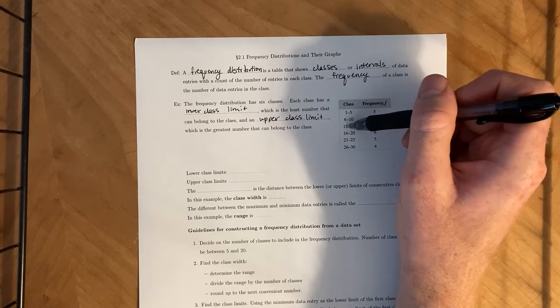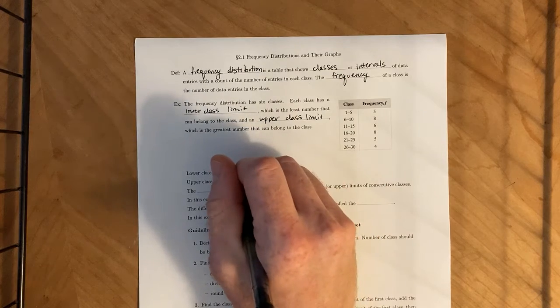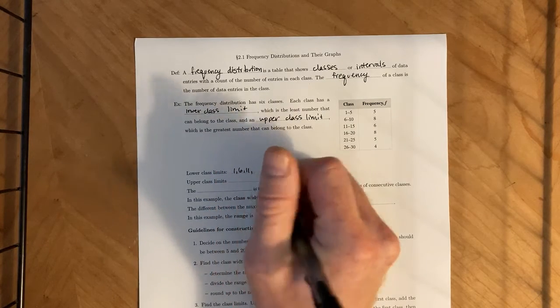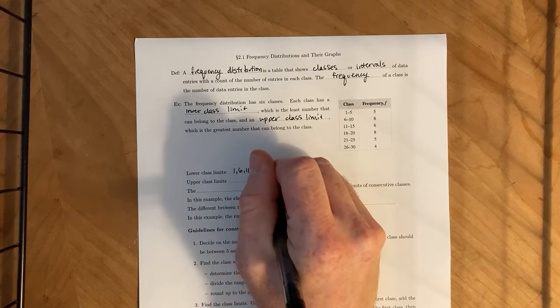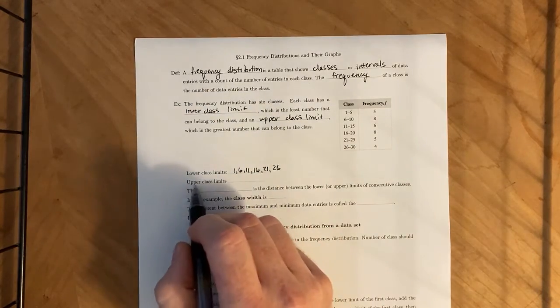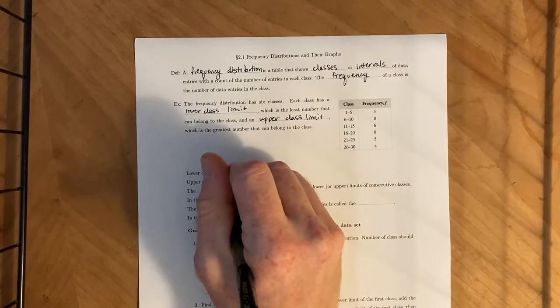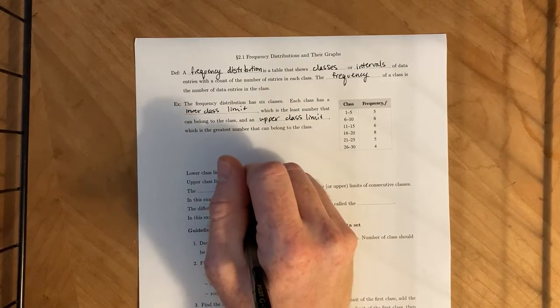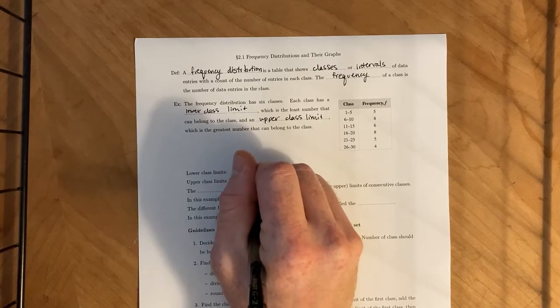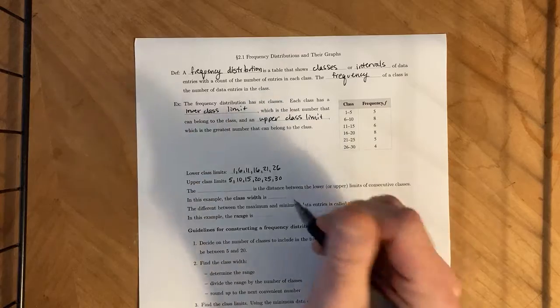So we have 1, 6, 11, 16, 21, 26. Those are our lower class limits. And then we have our upper class limits, which are the numbers on the right-hand side. So 5, 10, 15, 20, 25, and 30.